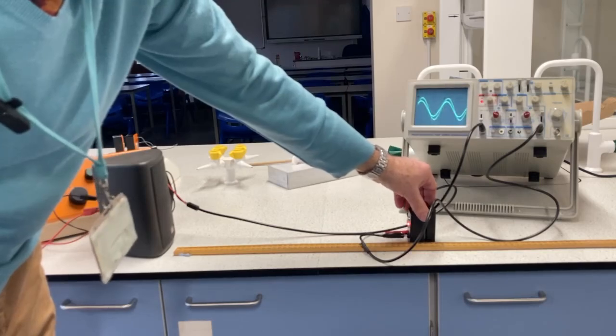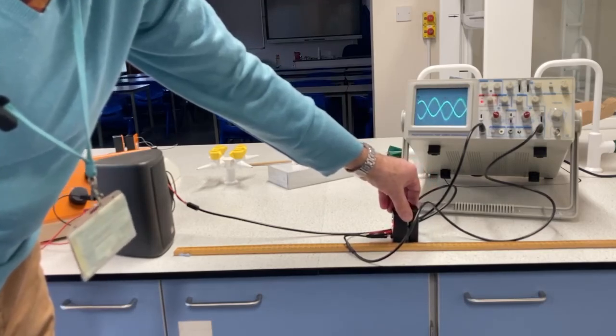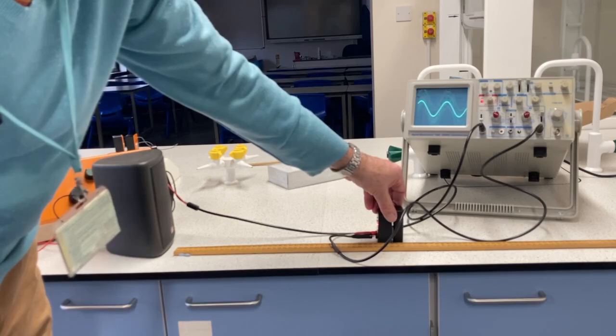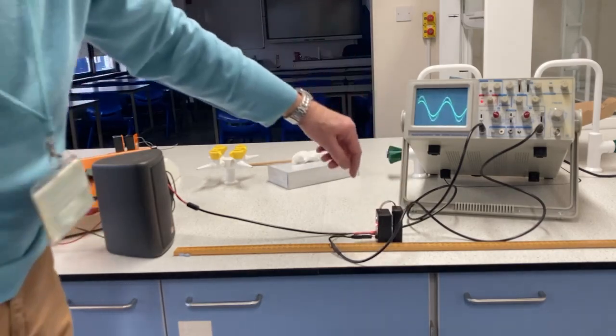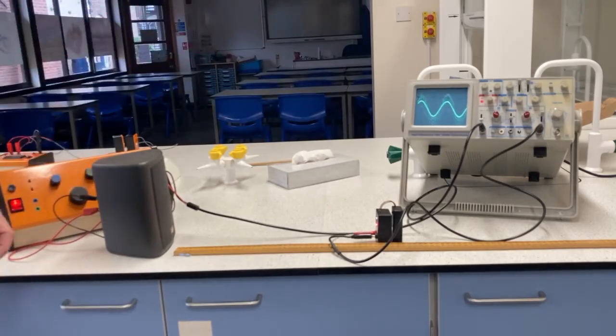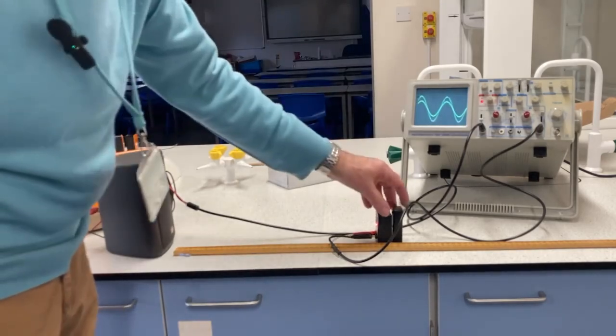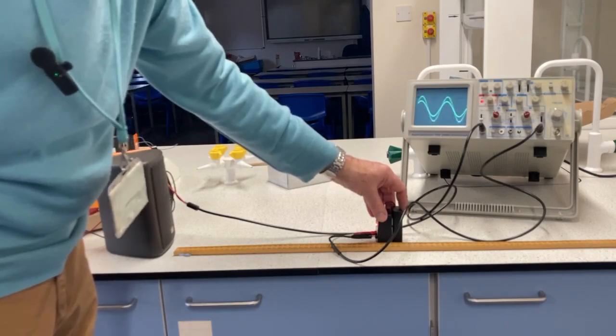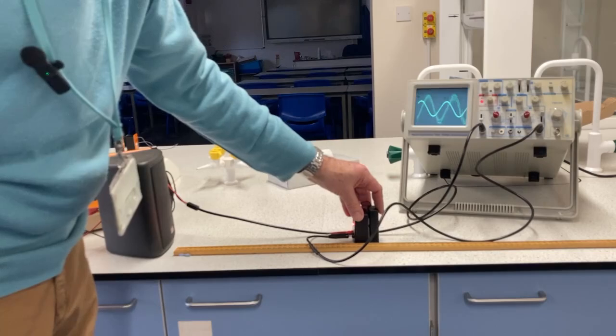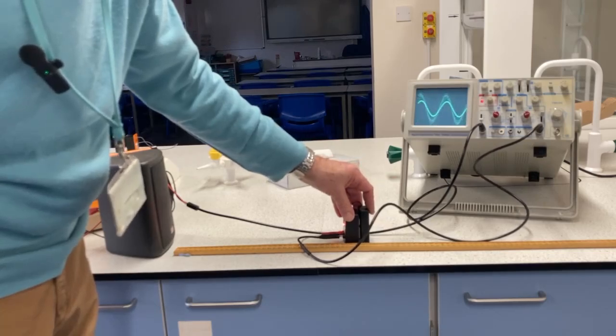But if we move the microphone, you can see the peaks go in and out of phase. So when they are in phase, that will be a wavelength, from that in phase bit to the next in phase bit.